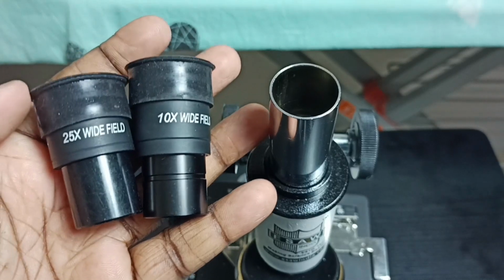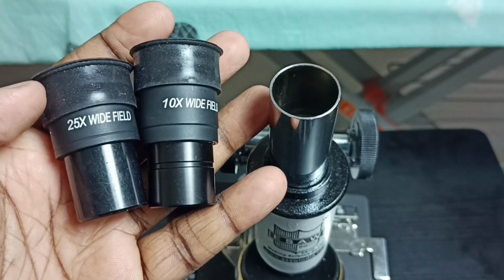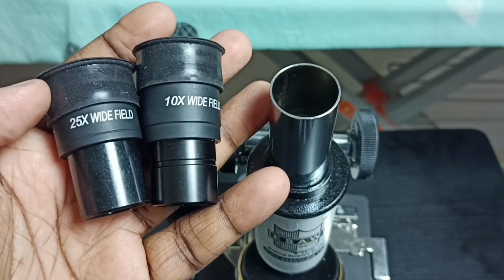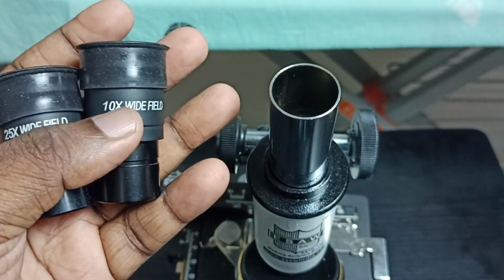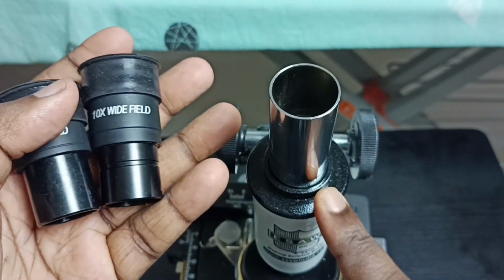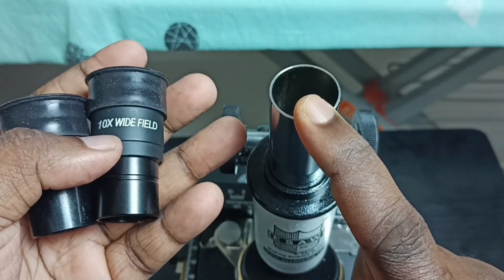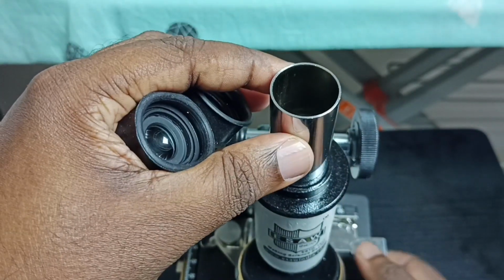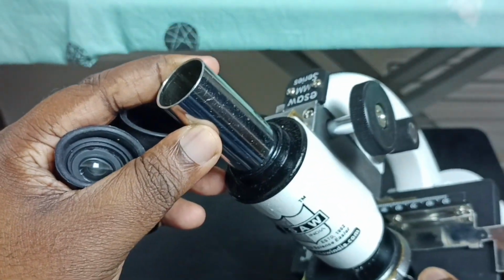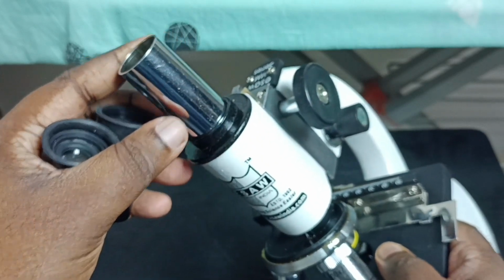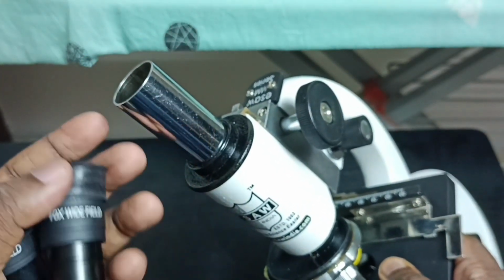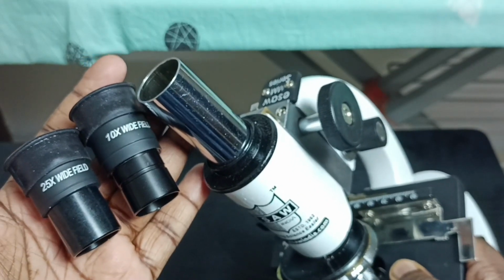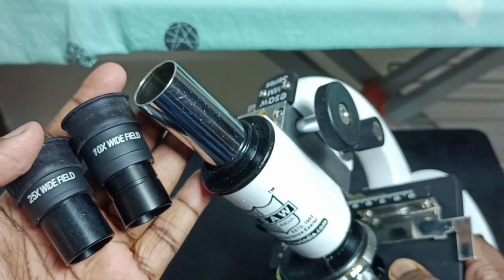Hi friends, this video shows how to insert or remove ocular lens or eyepiece lens from this microscope. So this is a viewing tube of microscope. See, let me show in different angle. See, this is a viewing tube. On this tube we can insert these ocular lenses.